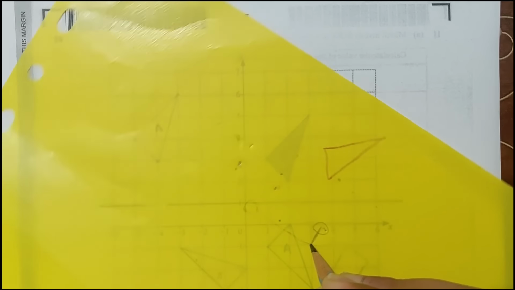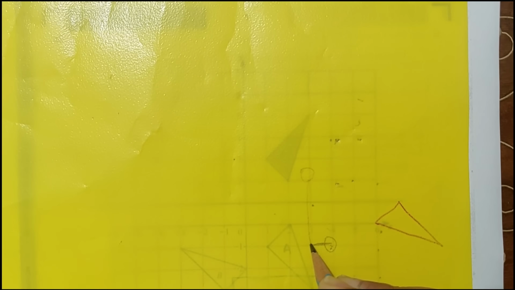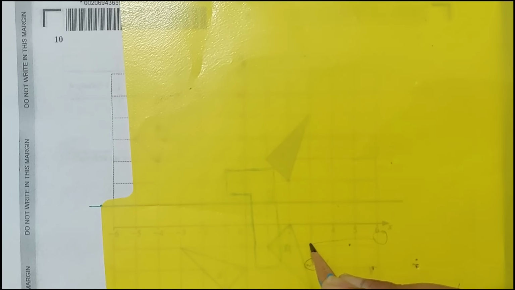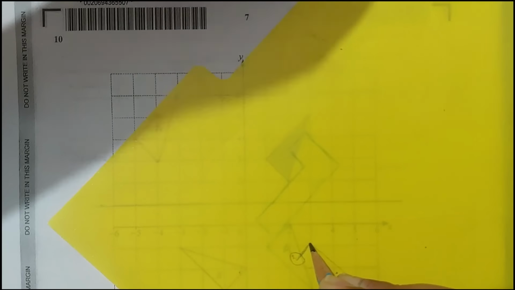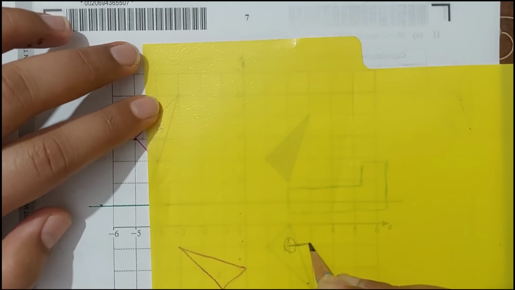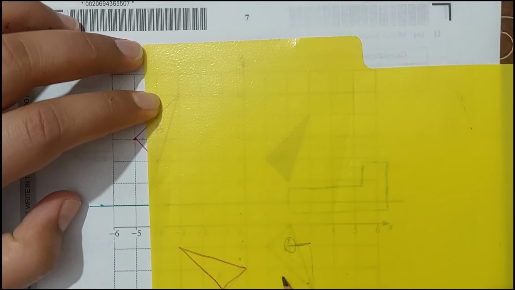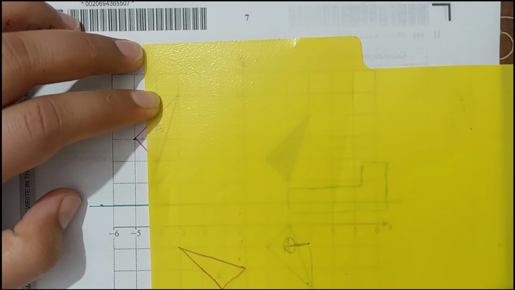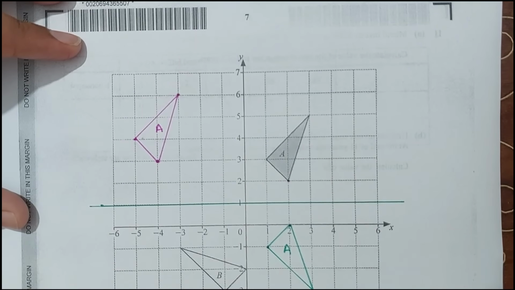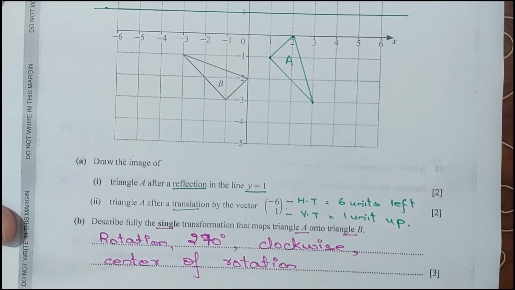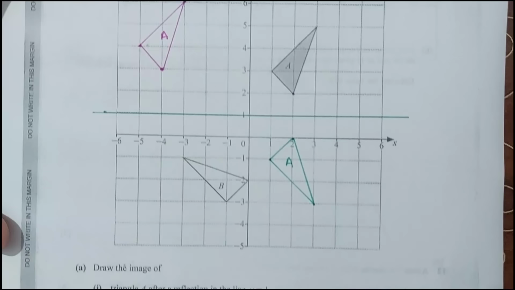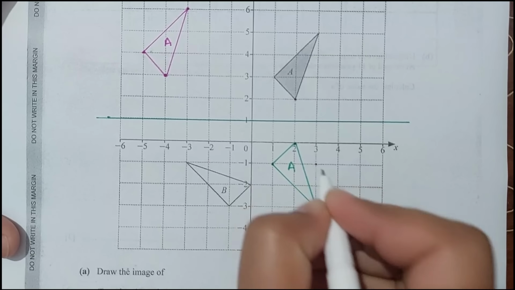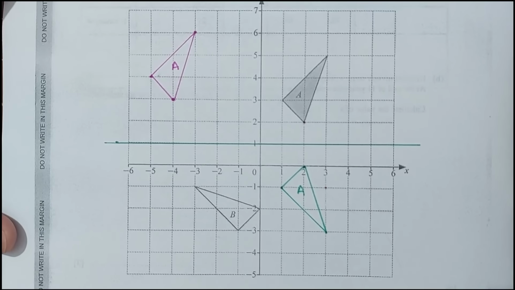Let me rotate it 90-degree and then 180-degree and then 270-degree. Yeah, it's exactly the same. So it is a 270-degree clockwise rotation about the center, 3 and -1. This is 3 and -1, the center of rotation. This is the first way to find the center of rotation with the help of the tracing paper.